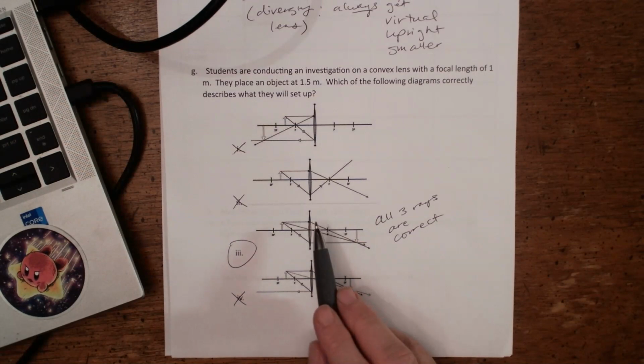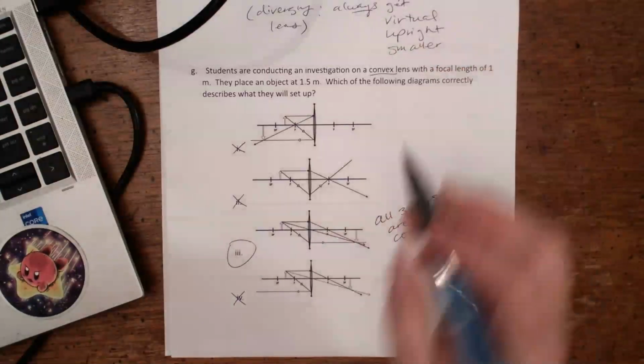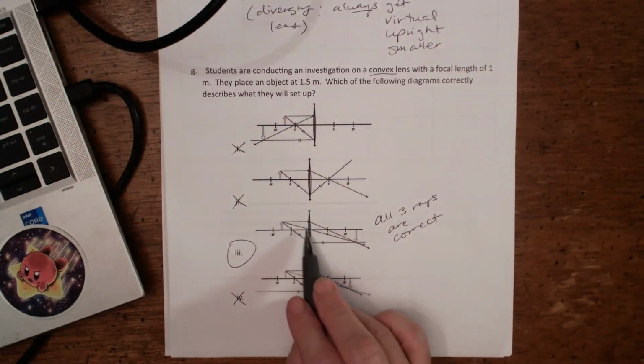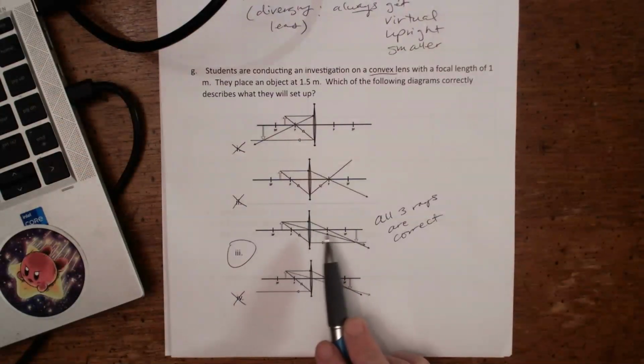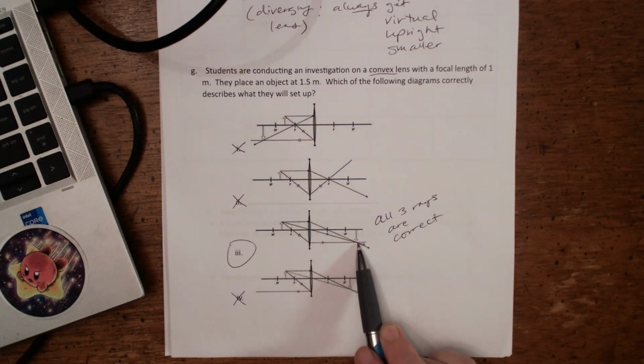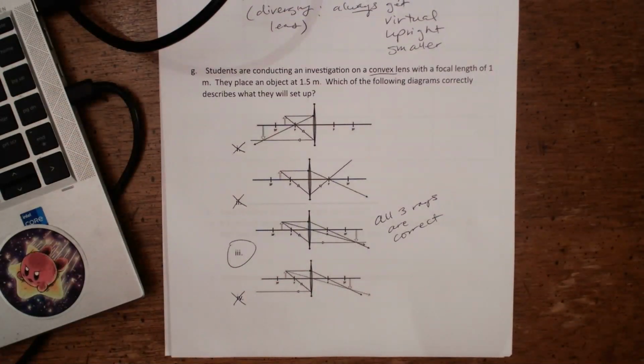So for a convex lens, you want to look for these rays that are going through the lens at different points, and then they're going through the focal point on one side or another, and eventually they're forming an image over here.